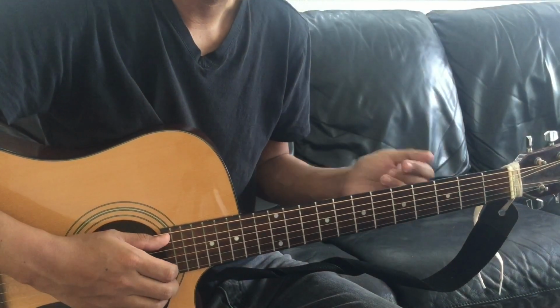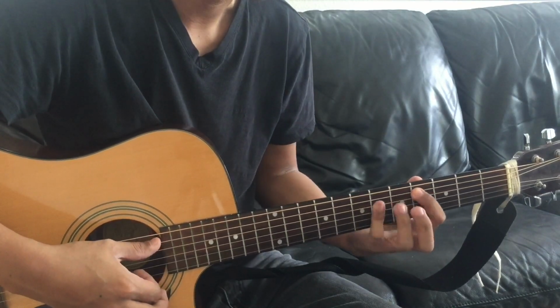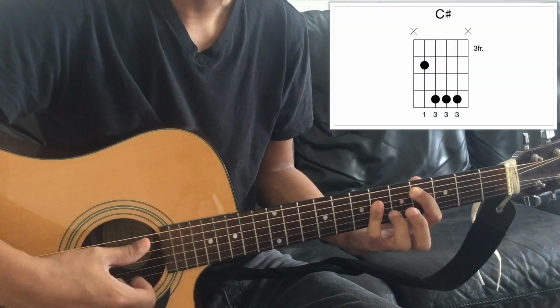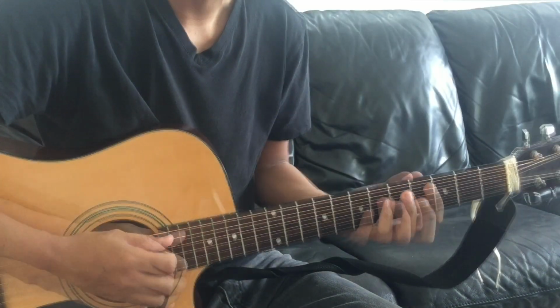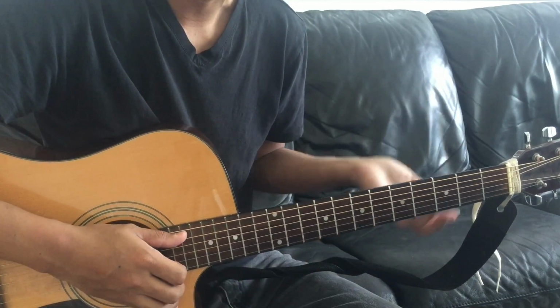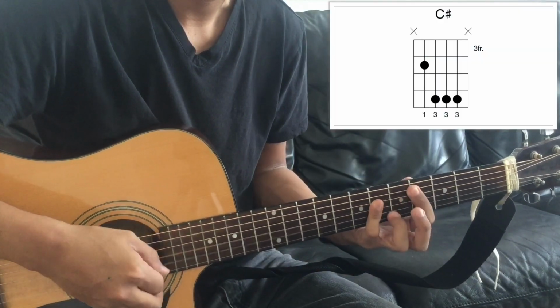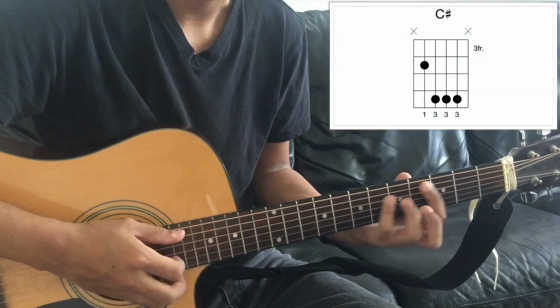If instead you want to stick with the normal bar chord with the pointer on the 4th fret, C sharp, that works as well. The only thing is you can't add the extra melodies, but if you just want a basic version to play the song, you can stick with those normal bar chords here.